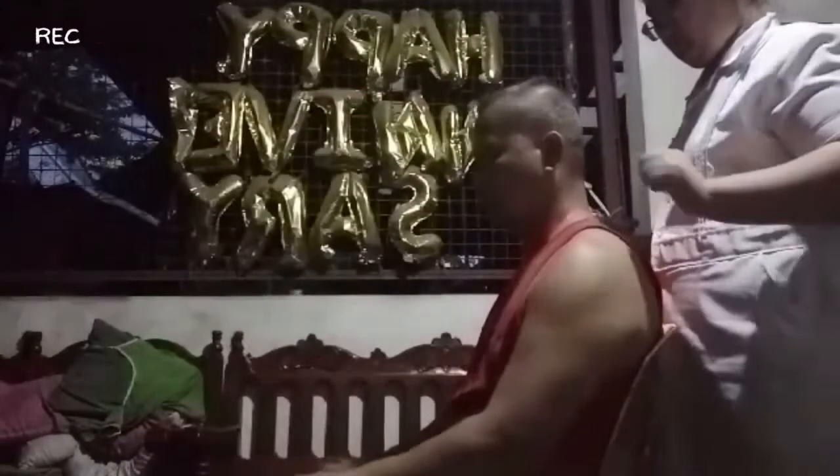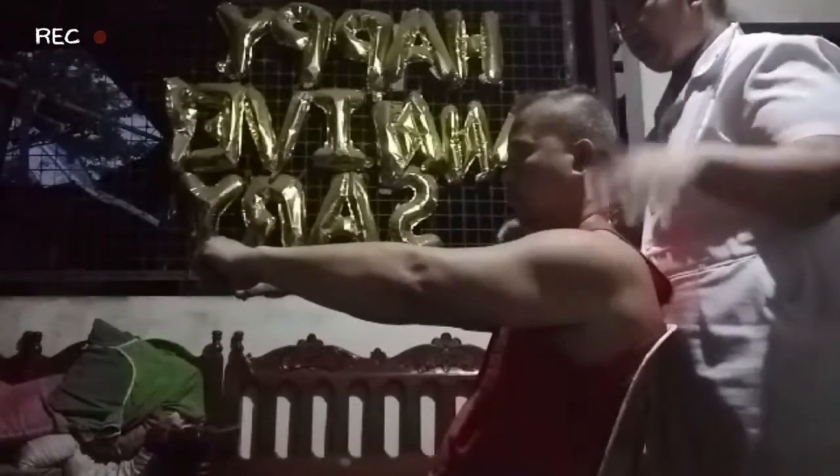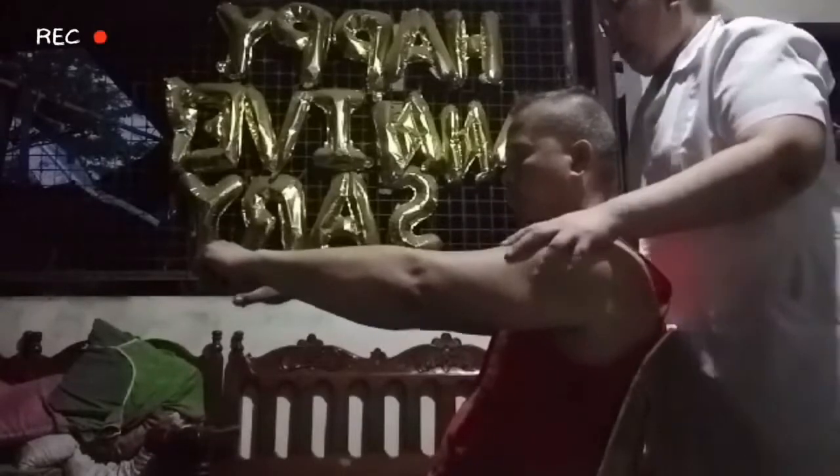Then the posterior deltoid, going backward. Raise it to 90 degrees. Then you try to resist as I put pressure on your deltoid muscle. 1, 2, 3, 4, 5.